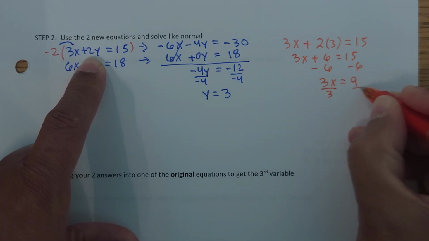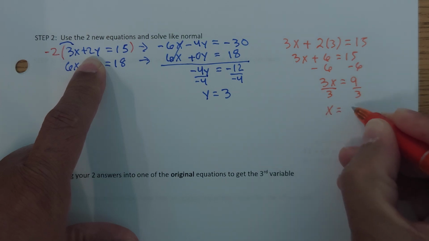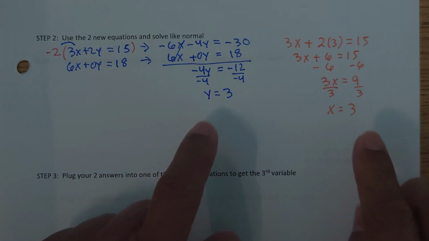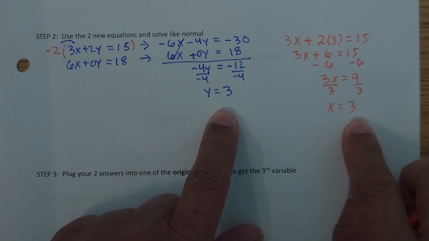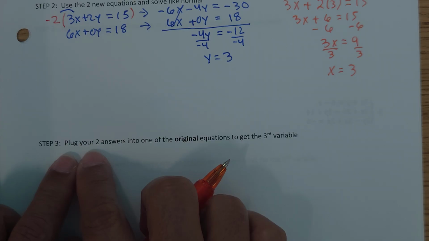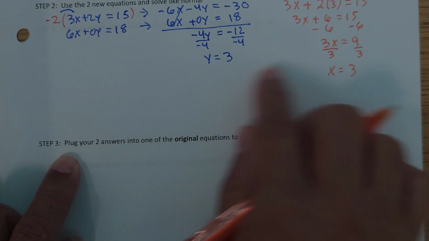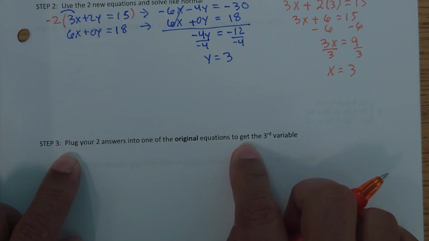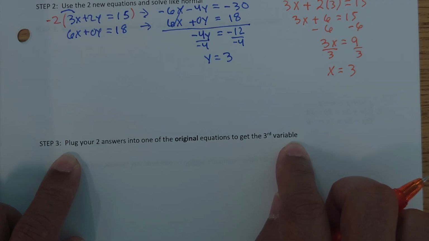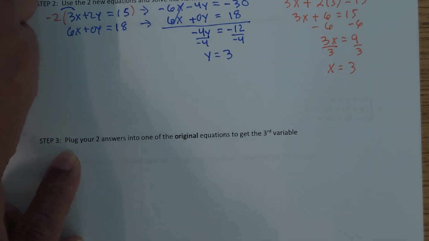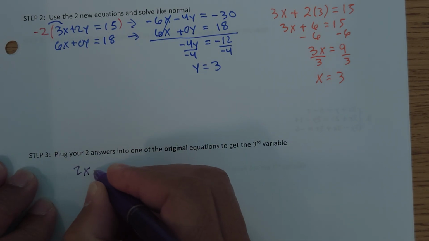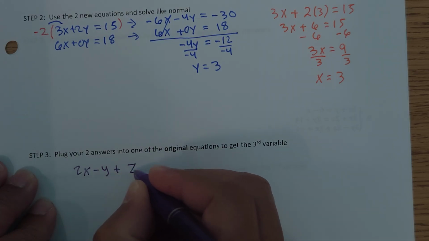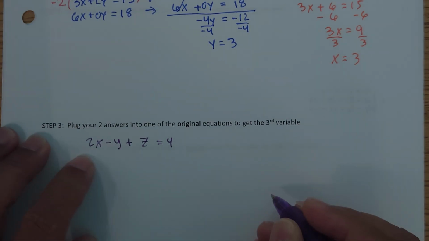Then let's divide by 3. So then we find that x is equal to 3. So notice we have the x and the y coordinates. So what we need to find is the z coordinate. So I'm going to substitute my two values for x and y into one of the original equations to get the third variable, which will be the z coordinate. Okay, so I am going to choose the first equation, which is this one here.